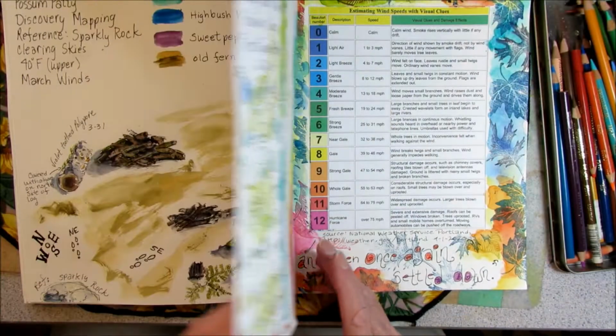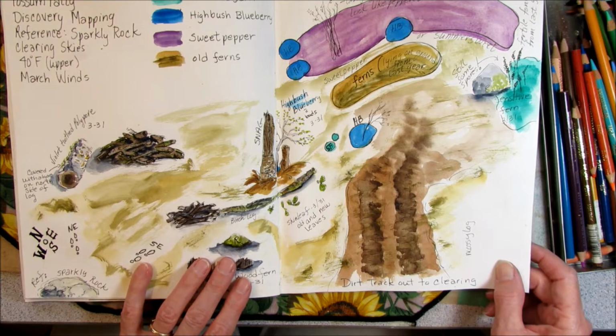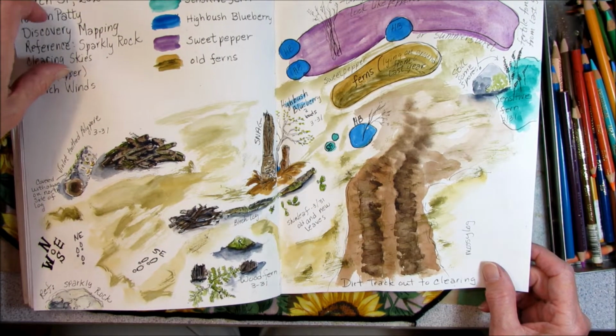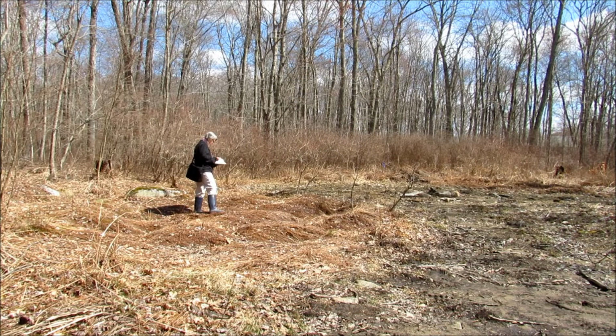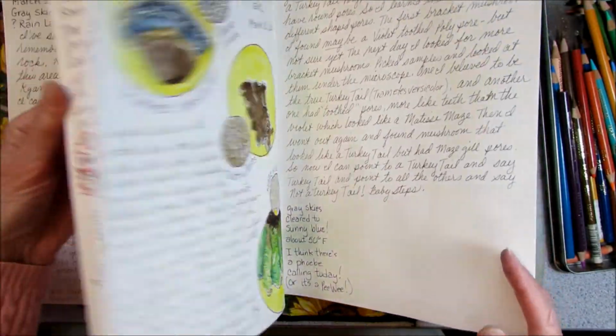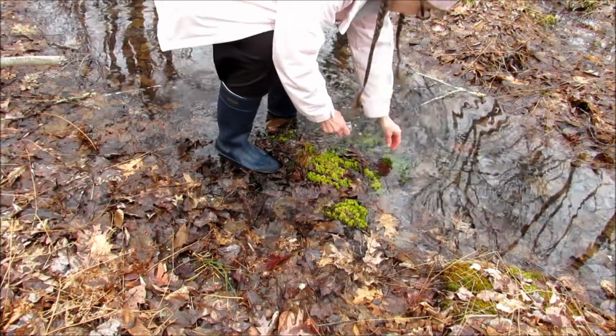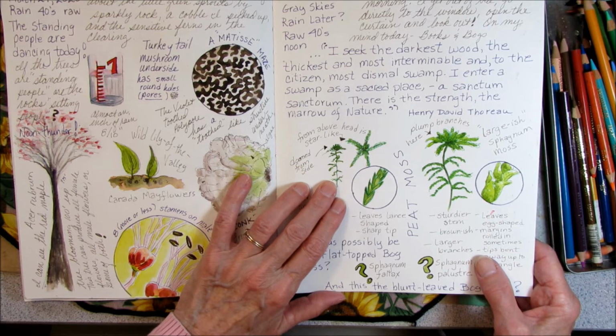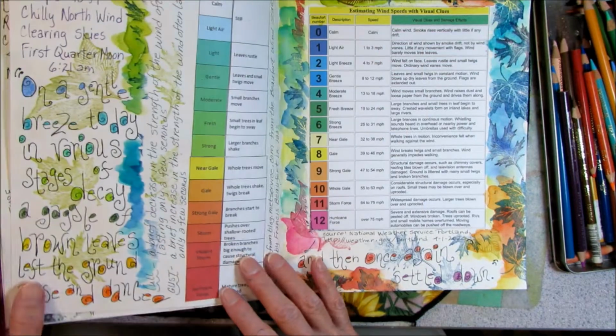I call active nature journaling being outside, observing, walking around with my journal, and sketching and taking notes. Or maybe going down to the bog to look at some specimens, do some collecting, and then come inside to examine them more closely.